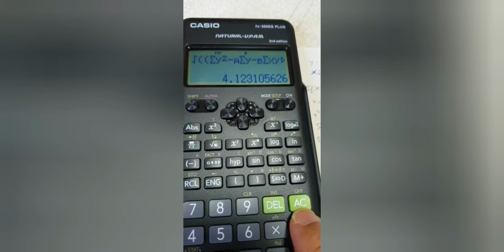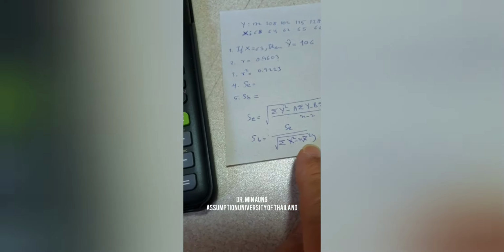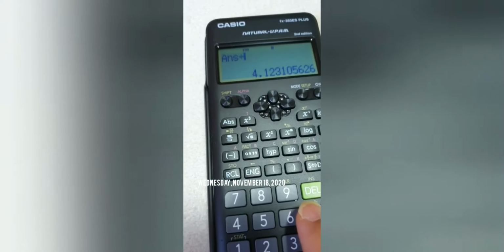Next one, go on. You divide SE by square root. So divide it by, now this is SE, you divide SE by square root of x square minus n x bar square.